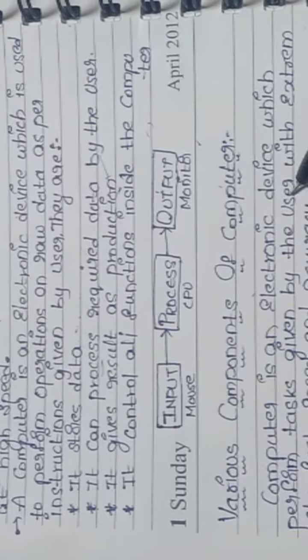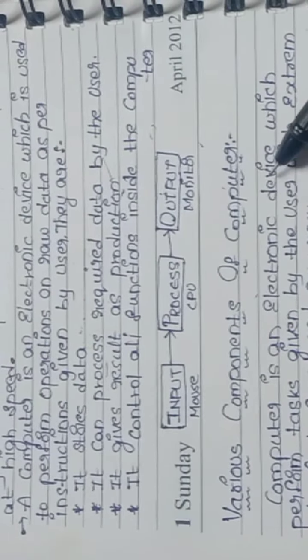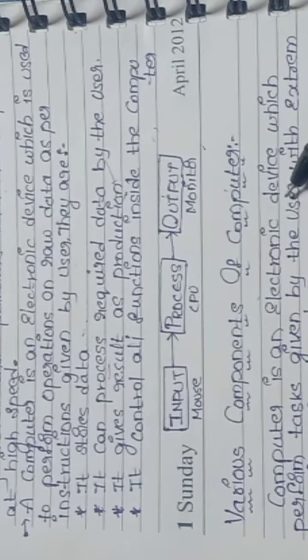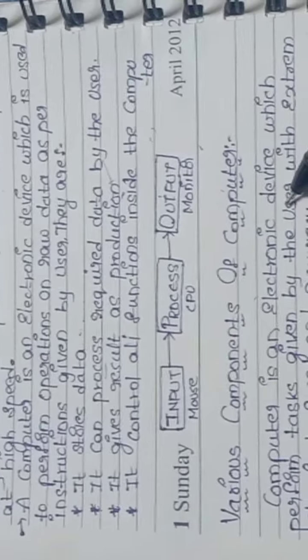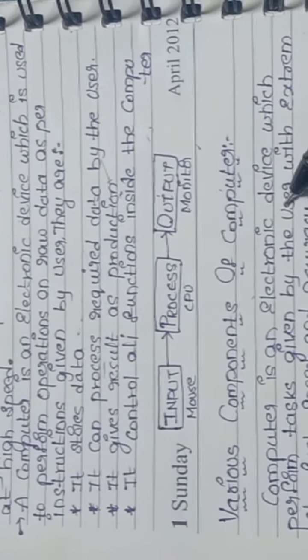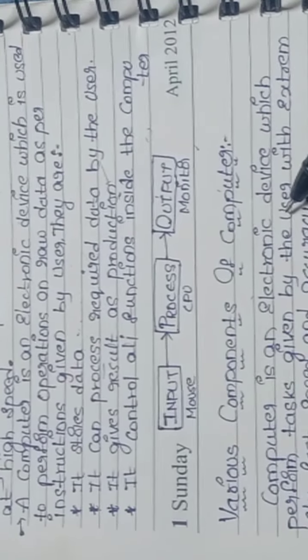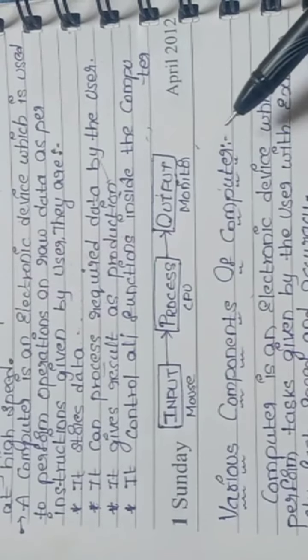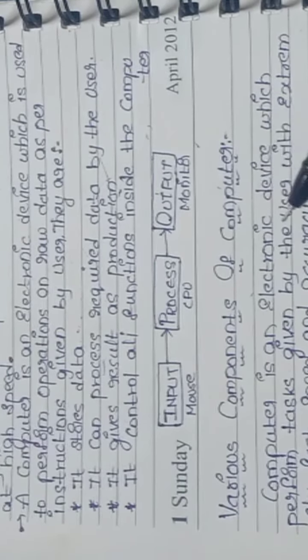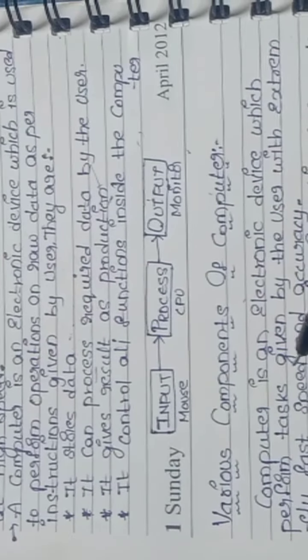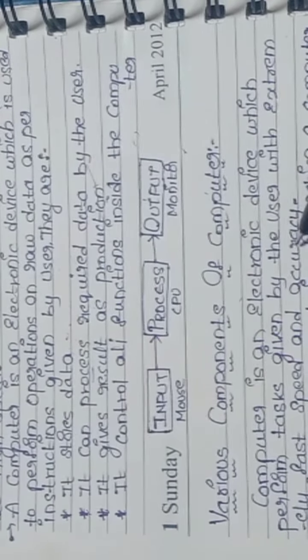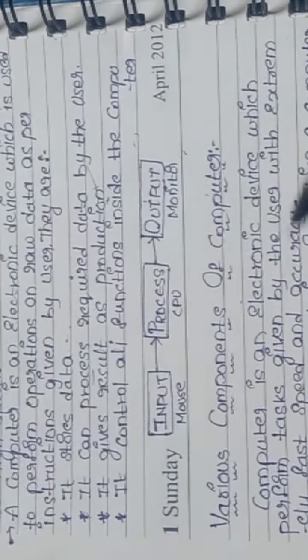One more advantage of the computer that we are going to discuss is that it doesn't show any type of mistakes. For humans it is very common to make mistakes, but for a computer it is very rare. The rare mistakes also happen only when the input is wrong; it doesn't make any mistakes by itself. So a computer is a very fast, accurate, electronic device.